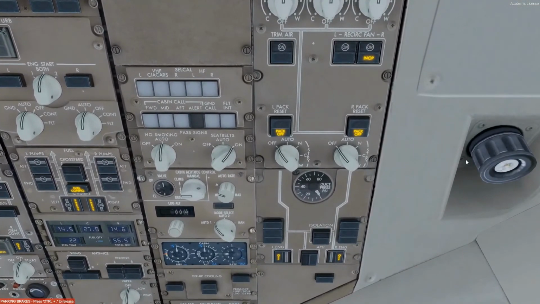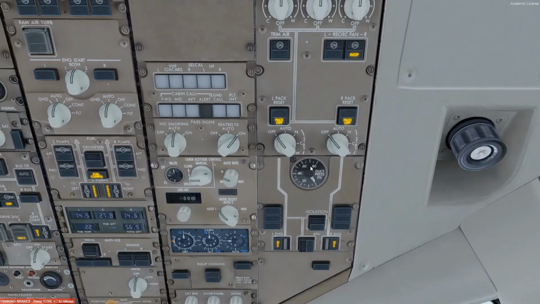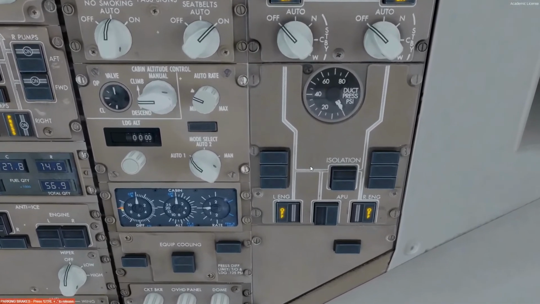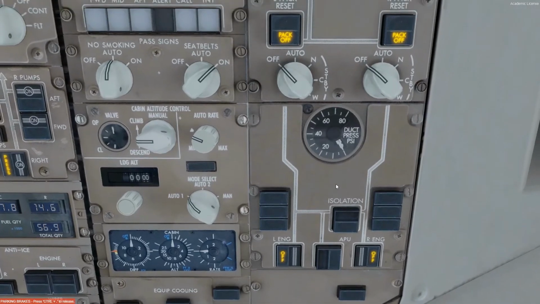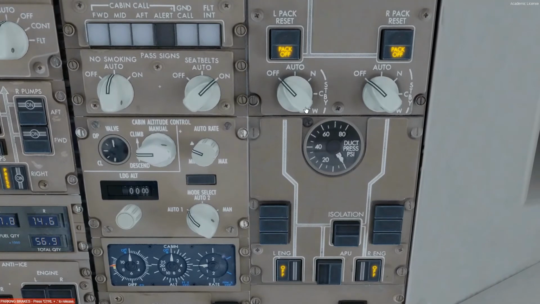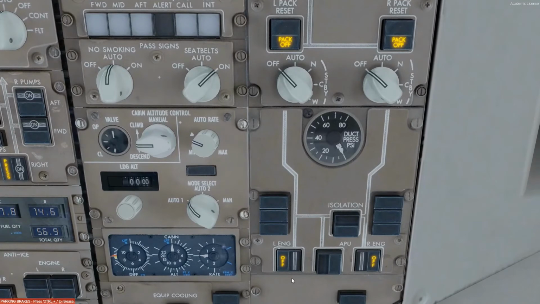This over here is the bleed air panel, which is used to control the bleed air system. Bleed air can be sourced from the APU or the engines. This is basically the compressed air that I told you about earlier, and it's used to run the packs, which are the devices that pressurize the cabin. And it's also used to get the engines spinning. But before I go more into that, let me tell you about how a jet engine works.